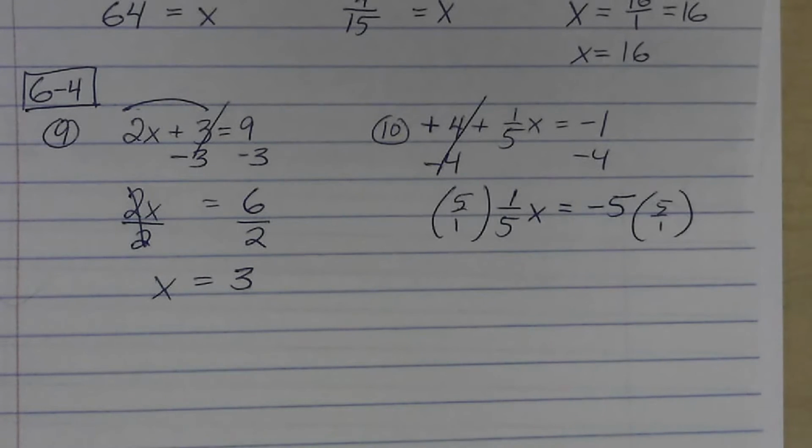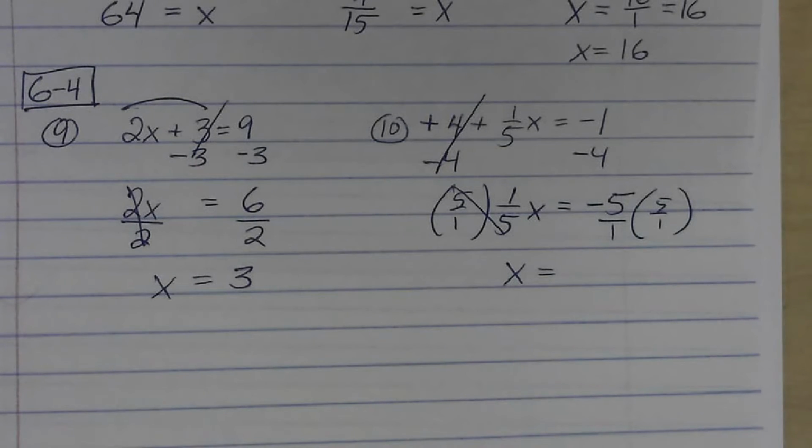Again, I eliminate a fraction coefficient by multiplying both sides by the reciprocal. Make the negative 5 into a fraction by putting it over 1. Negative times a positive is a negative. 5 times 5, 25. And 1 times 1 in the denominator is 1. Negative 25 over 1 is negative 25.